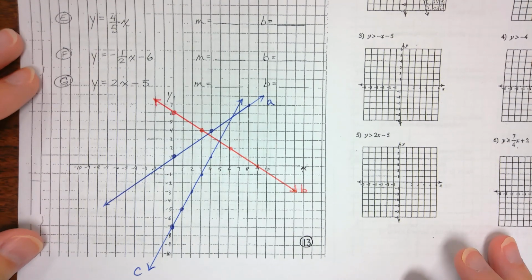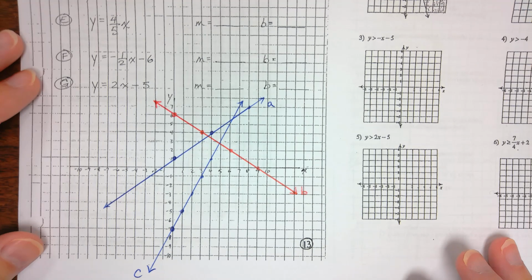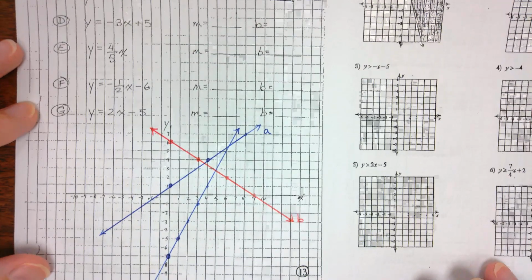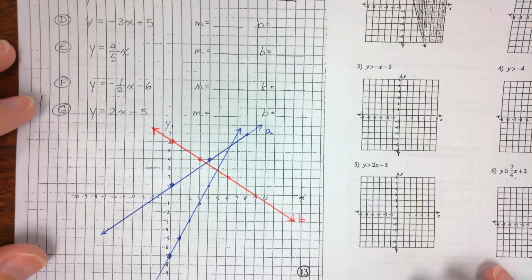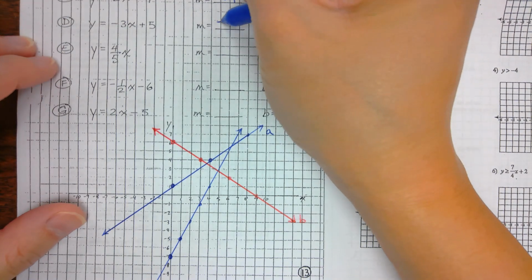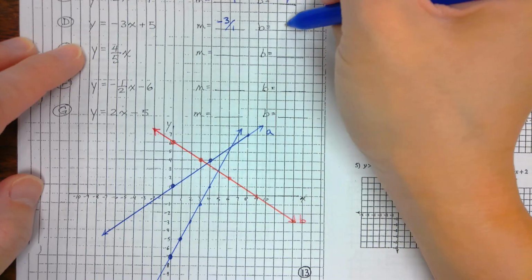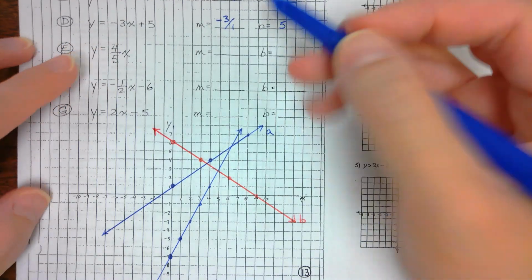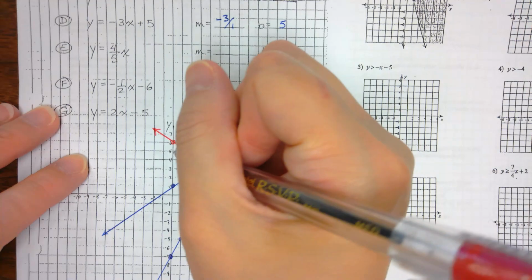Okay. D. Negative 3x plus 5. M is negative 3, b is 5. Yep. Negative 3 or negative 3 over 1, and then b is 5. Okay. So at 5, let's do red.